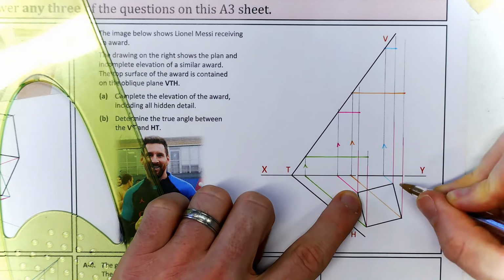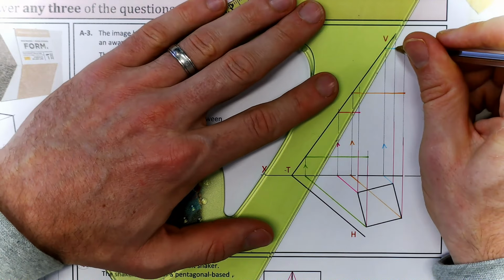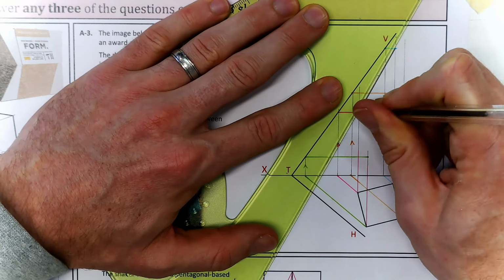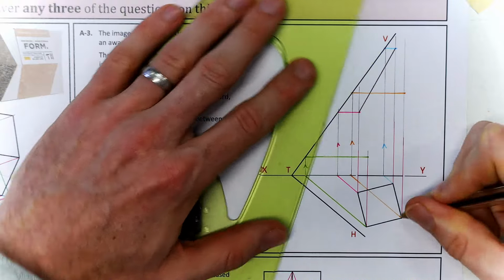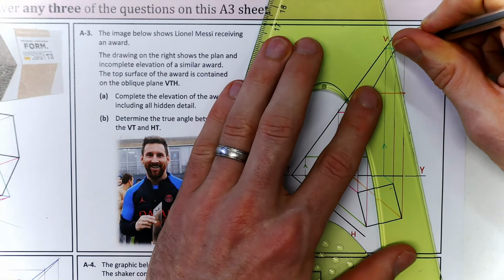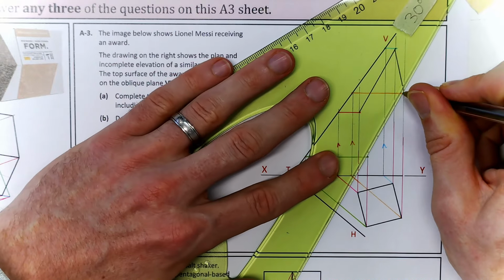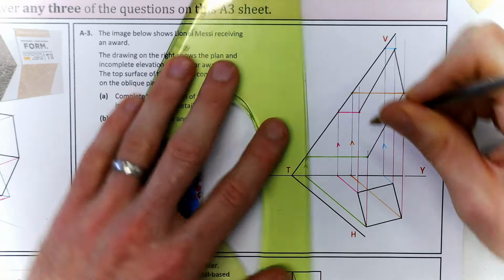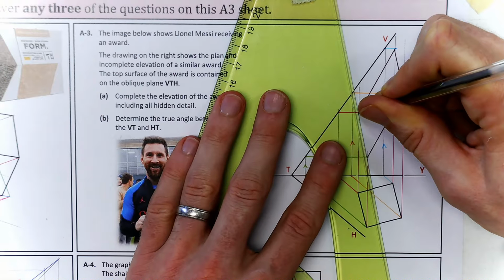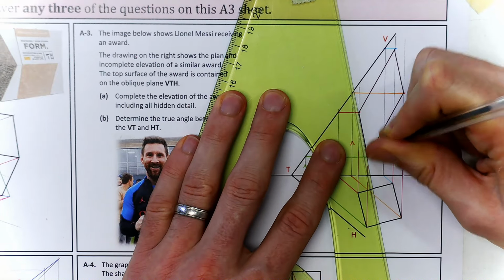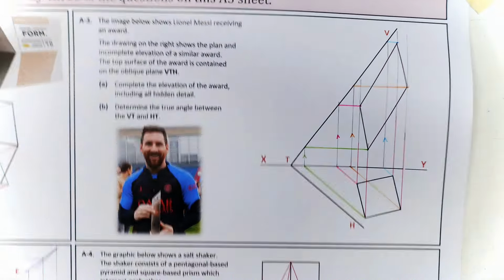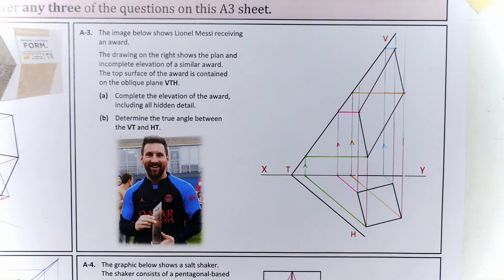So we've got pink joins to blue, so pink to blue. Blue to orange. And down to my green. And green. So that's that surface, but we need to finish all of this, including hidden detail.